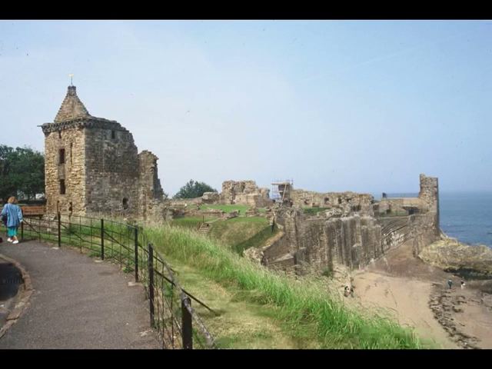With the arrival of the Protestant Reformation in the mid-16th century, St. Andrews was one of the focal points. The Reformation started as a movement to reform the Catholic Church because of perceived corruption and led to the creation of the Protestant movement. This picture is of the remains of the St. Andrews Castle.